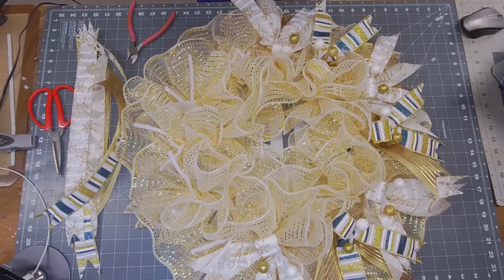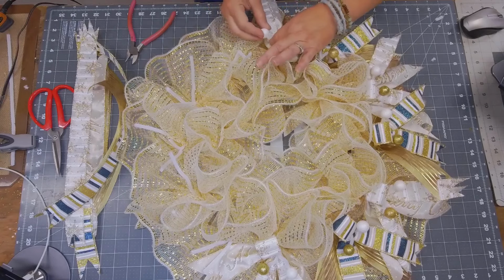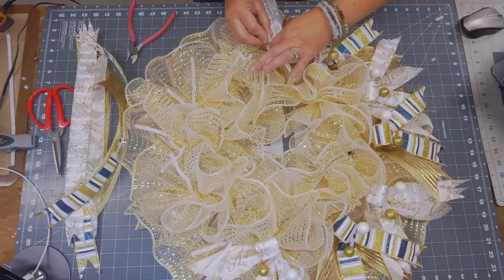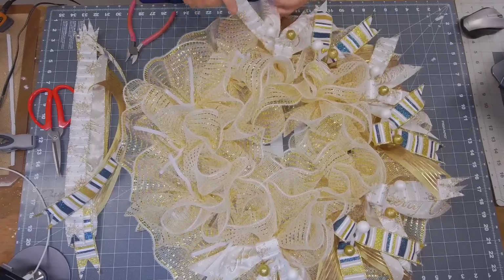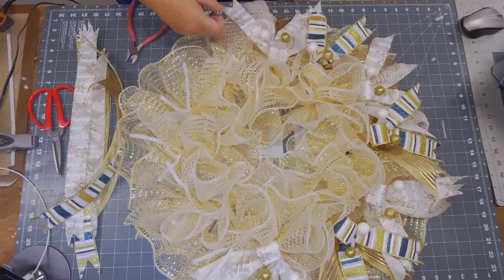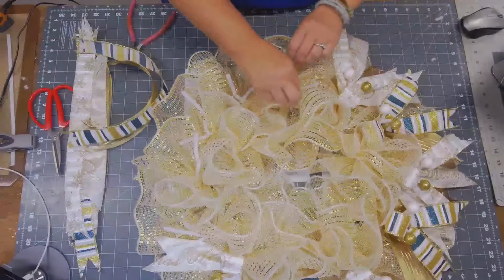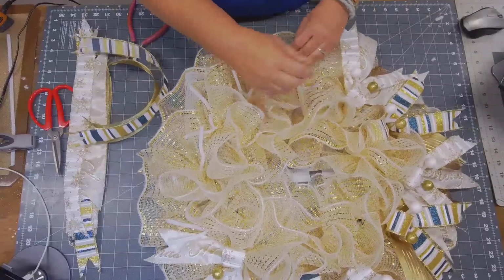Just make sure the end of your pipe cleaner where you cut it off is straight, that it doesn't get bent, because then that can be a real pain trying to push it on. You don't have the straight end, you just have the little curled end, and it won't go through your little glitter ball piece.